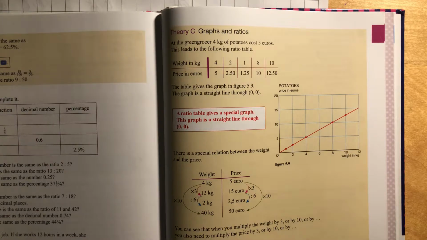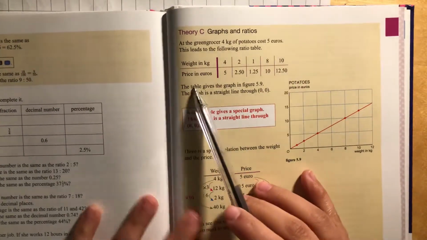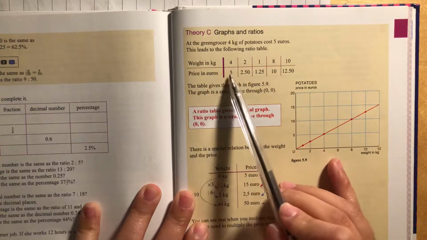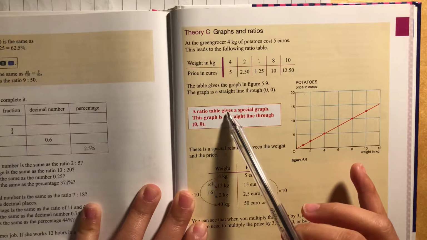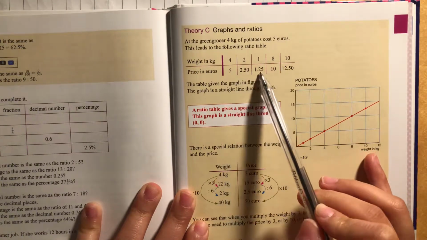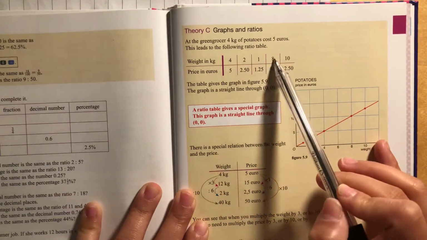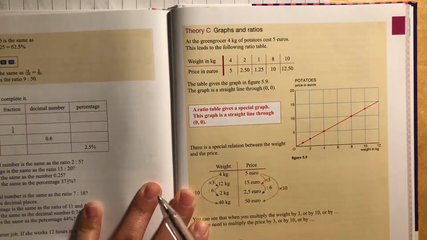Alright, guys. Please tell me that you've read Theory C before coming to watch this video. It's about graphs and ratios. So we already know that this is a ratio table because 4 kilograms cost 5 euros. So 2 kilograms will cost 2 euros and 50 cents and 1 kilogram will cost 1.25 because we divide by 2, we divide by 2. To go to 8, we multiply times 2, we multiply times 2, etc.